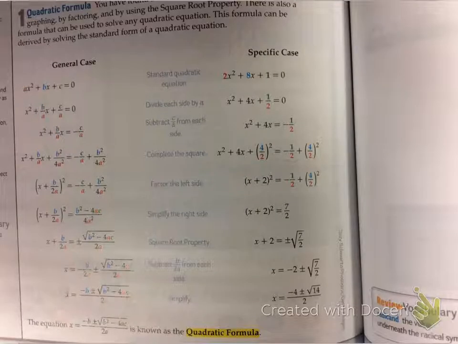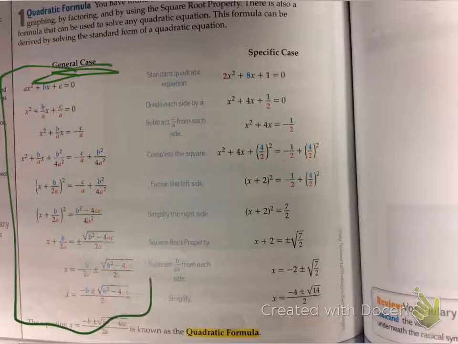Oh, before I forget, if you want to know how the quadratic formula came about, here's your general case. It's all of this. I don't feel like doing that, so there you go. You can see the work on the other side by completing the square, and how completing the square helped them get that. So this is actually a variation of completing the square that somebody was able to use to come up with a very general formula.